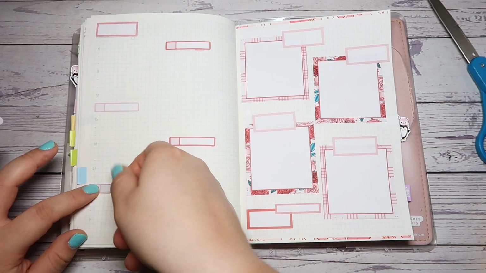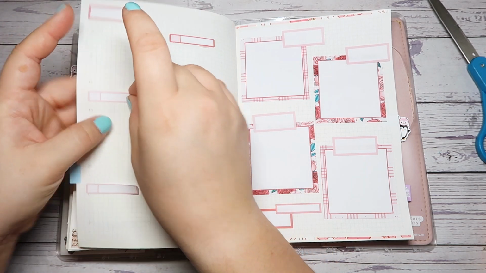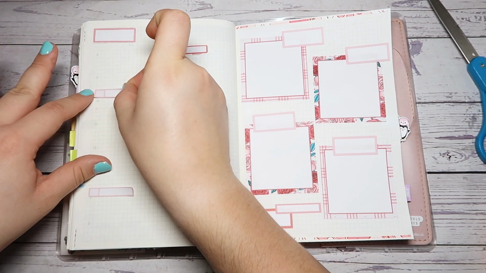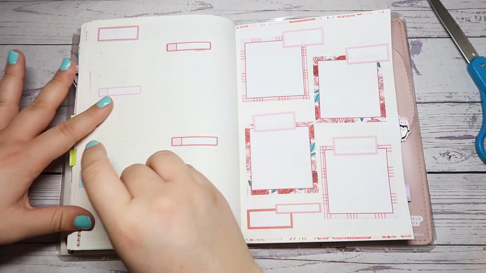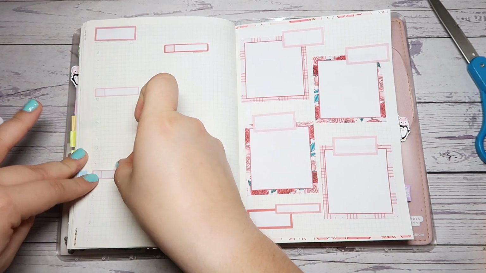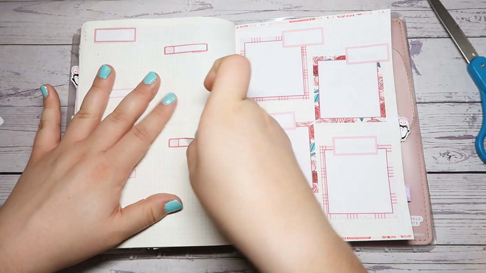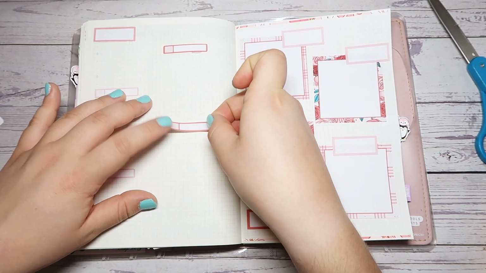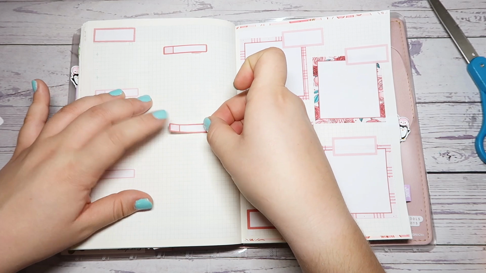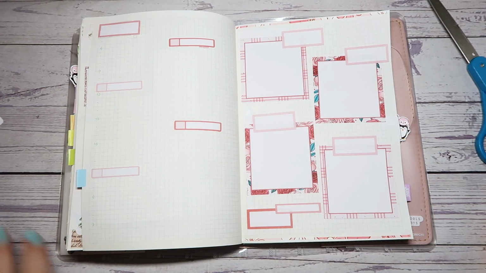That's not enough room. I need to make sure I have room too, right? So let's put it there. And then move this one up just a little bit. Like right there. Perfect. Okay, I like that much better.